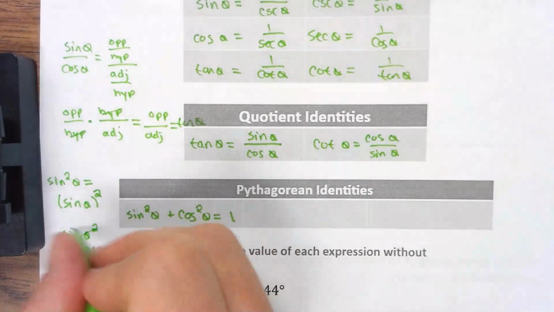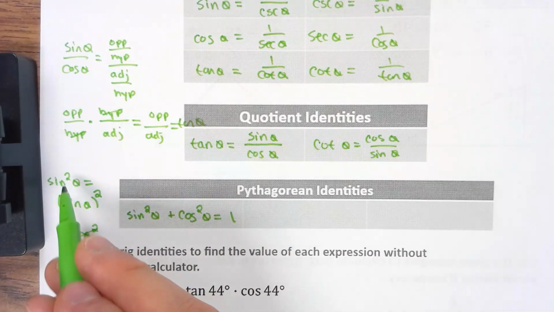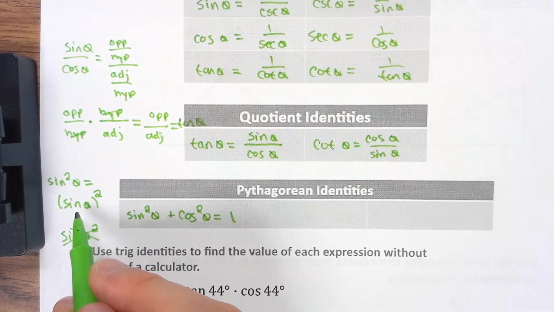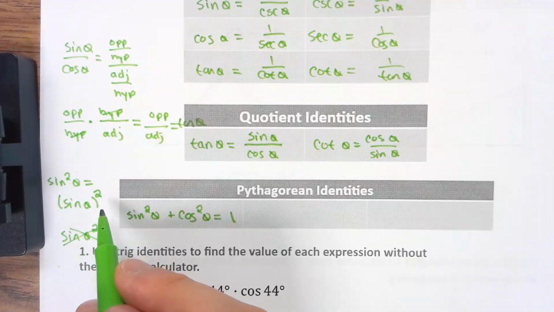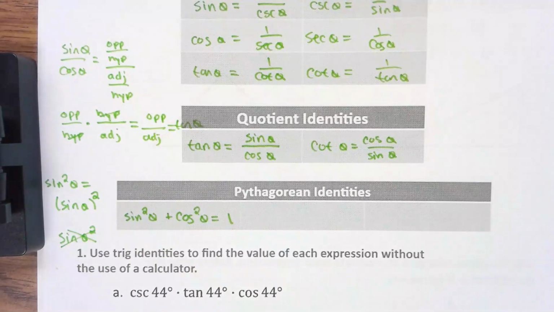So when we see sine squared of theta, remember we'll always find sine of theta first and then square that value. Everyone follow me there? Okay. Really important distinction.